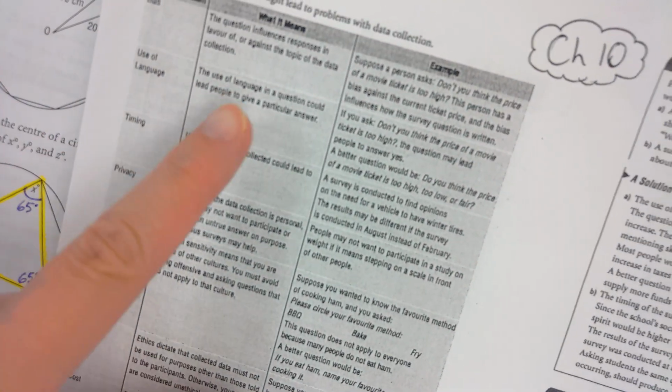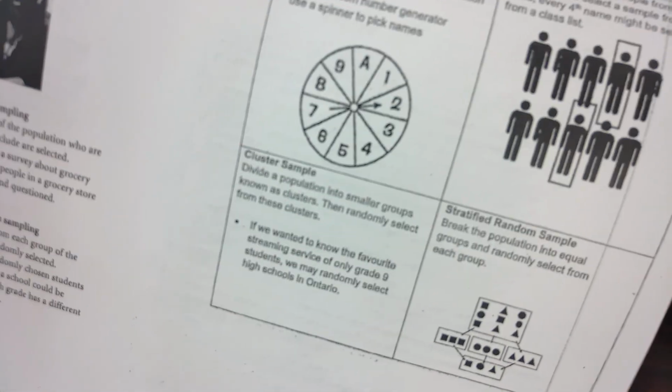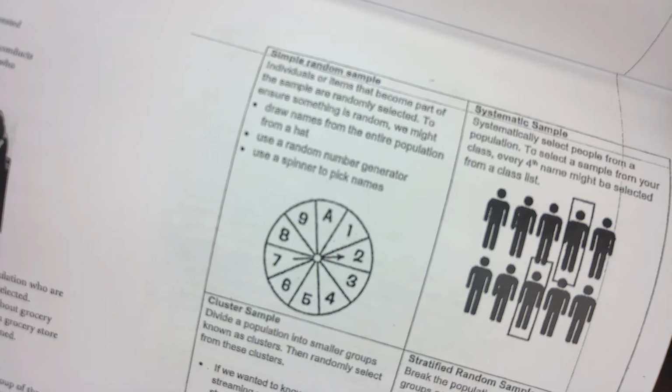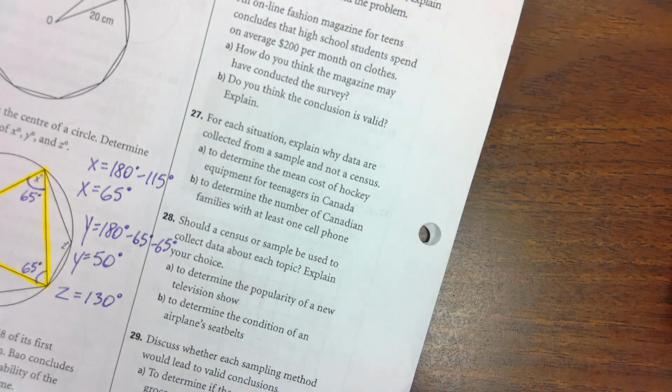I don't need the definition, just know the names. Same thing with these ones, the different sampling methods. You've seen a question similar on the assignment, so something like that. Okay, that's that right there.